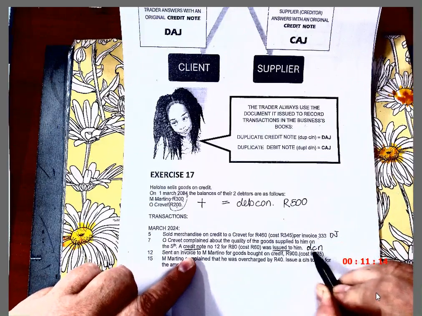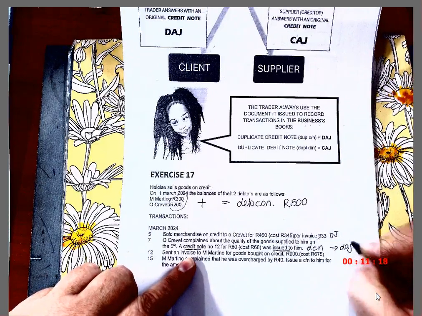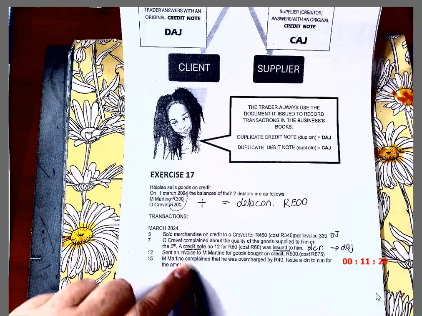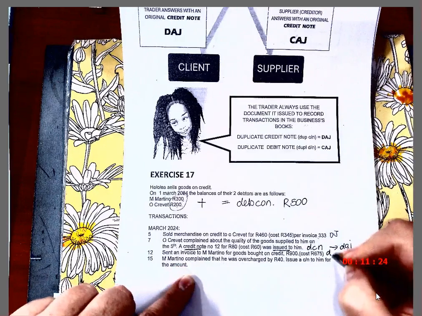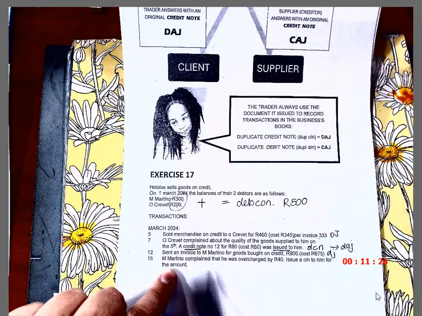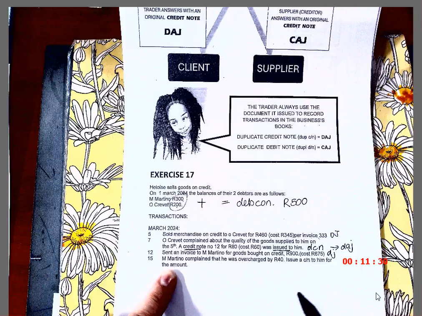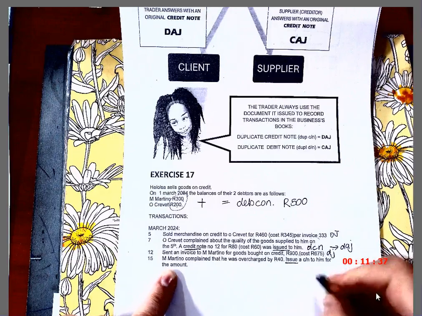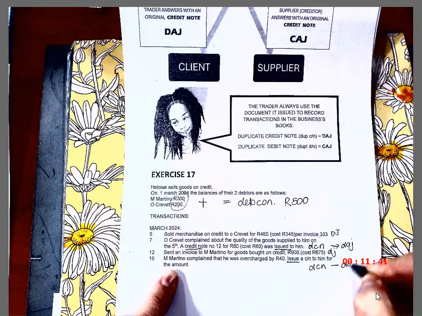Duplicate credit note is a DAJ. Send an invoice to Martino for goods bought on credit. That's easy, that's a DJ. Martino complained that he was overcharged by 40 Rand. Issue a credit note to him. So again, issue makes it a duplicate, makes it a DAJ.